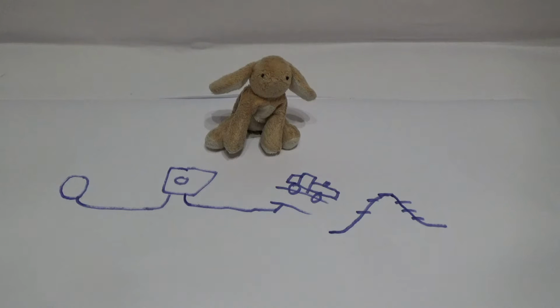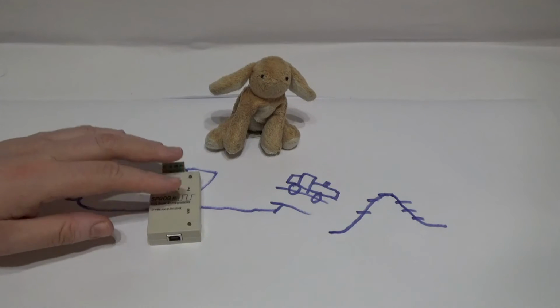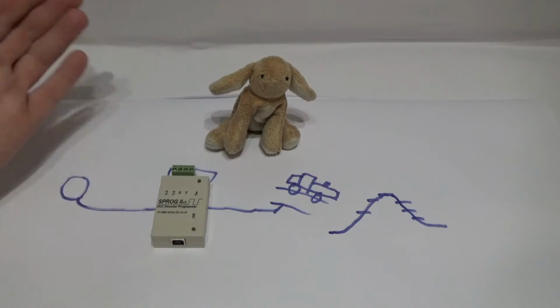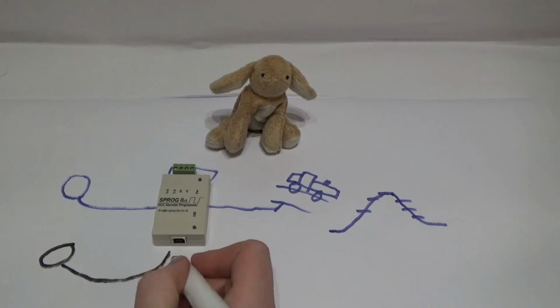The digital system is a little bit different. You still have your power, then you have a command center for the system. In front of you is a sprog. This is a controller which is controlled via the computer. So again, you have your power go into your sprog. In this case, you have your computer go into your sprog.